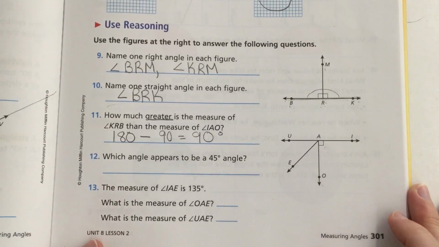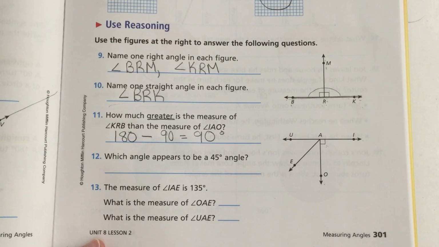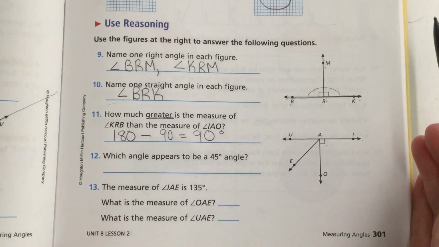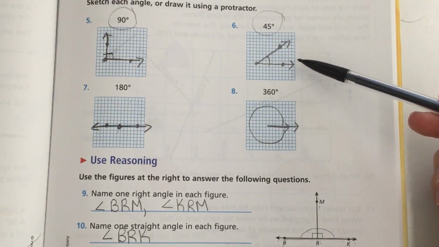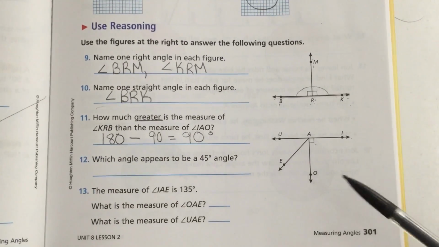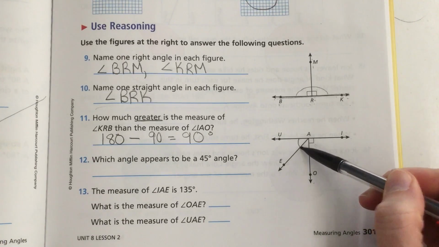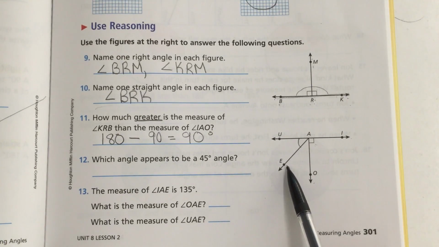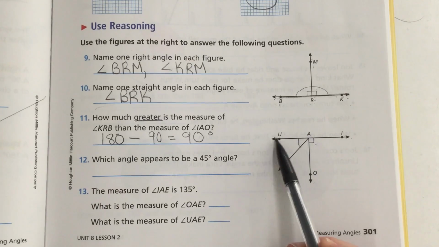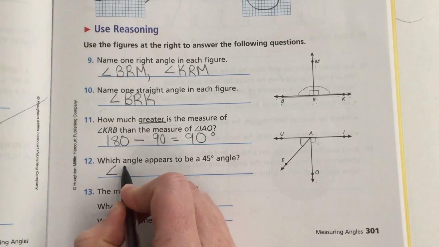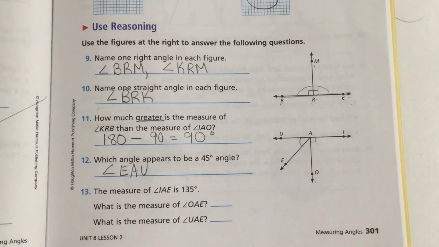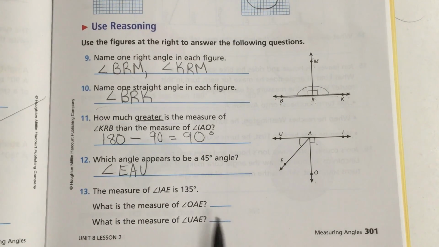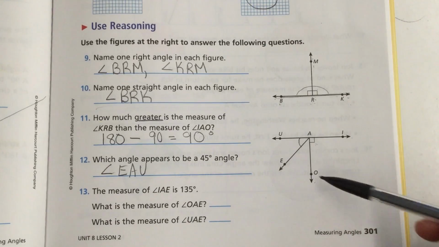Which angle appears to be a 45-degree angle? Okay, so it's saying appears, it's not making me measure it. I remember that a 45-degree angle from up here is half of a 90-degree angle. So as I look here, I can see, aha, half. So I could say angle EAU. I bet you can think of another way that you could write that same angle that would be correct. There we go. What is the measure of angle OAE?